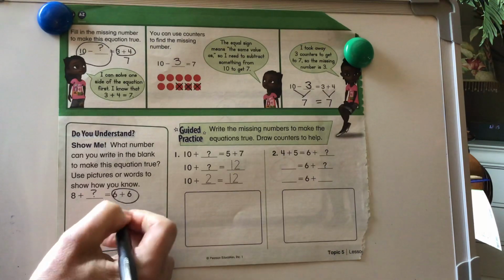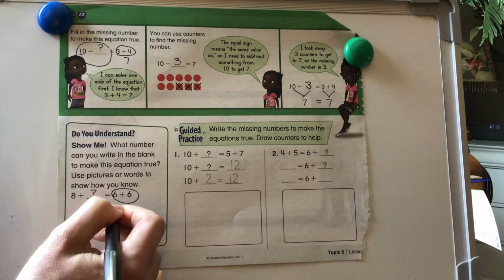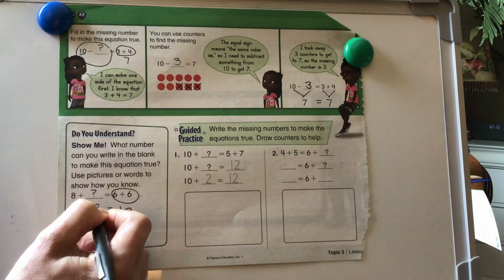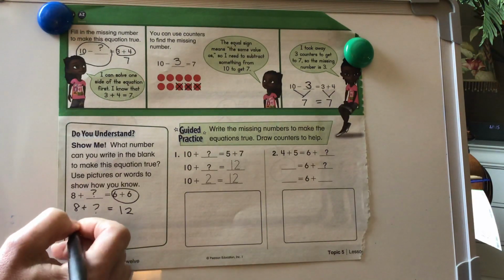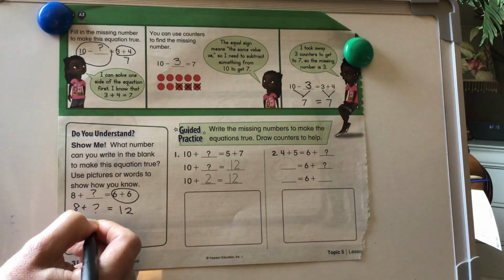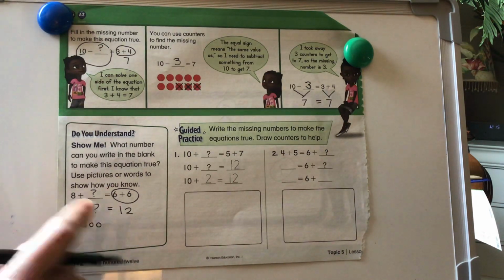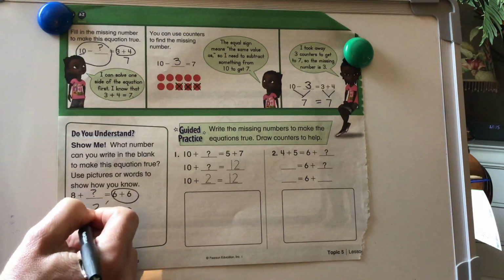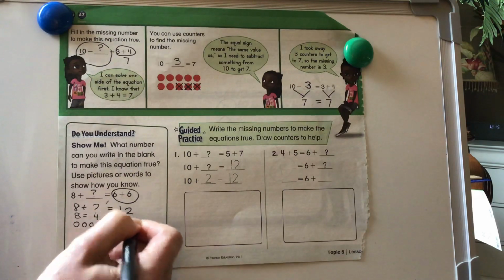But I know that 6 plus 6 is 12. So I know this needs to also equal 12. So 8 plus something needs to equal 12. So I'm going to start at 8, and I'm going to count up. 8, 9, 10, 11, 12. How many did I add? 1, 2, 3, 4. So I know that 8 plus 4 equals 12.